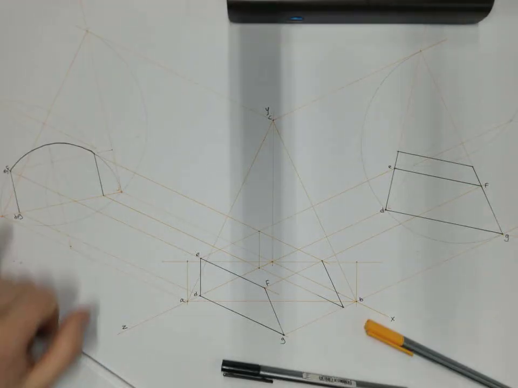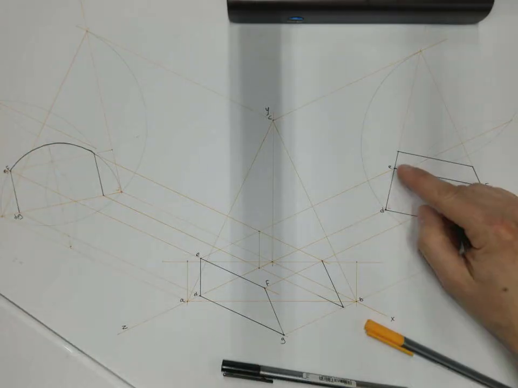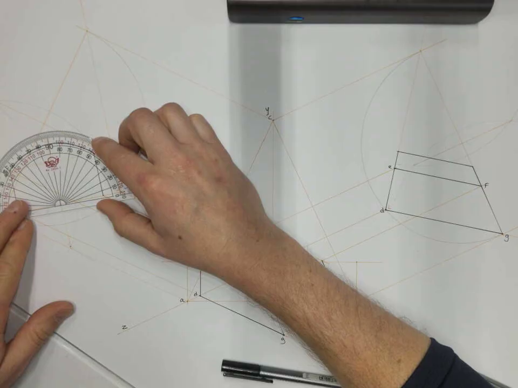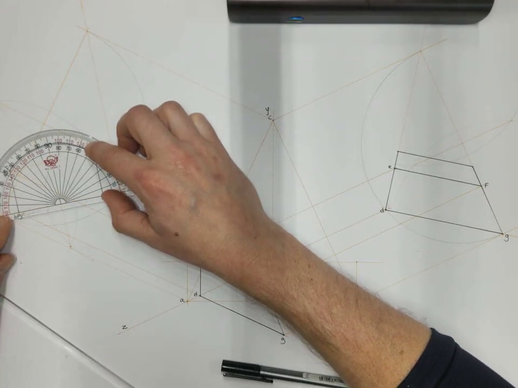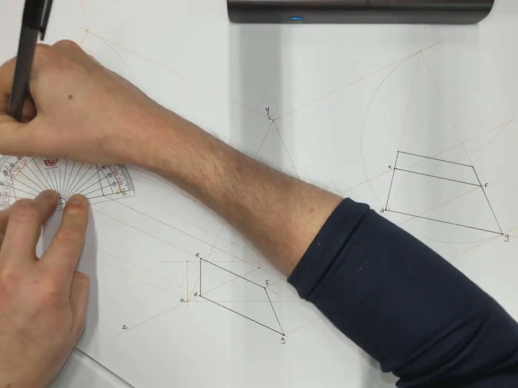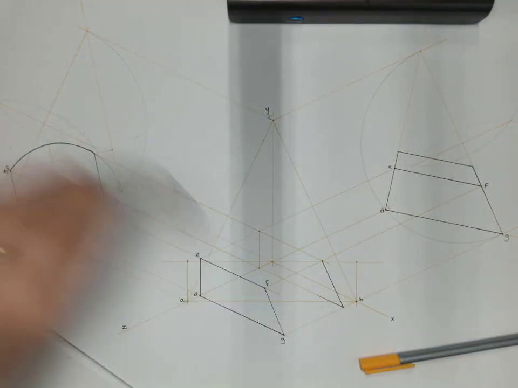So I have 1, 2, 3 points in this curve, and I have the same 3 points in my elevation. I'd just be happier to get an additional 2 more points, so I'm setting up my protractor in line on the center of this end view. I'm just going to put a dot at 60 degrees in both directions. Okay?